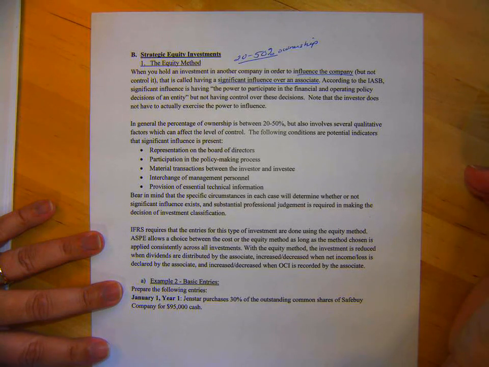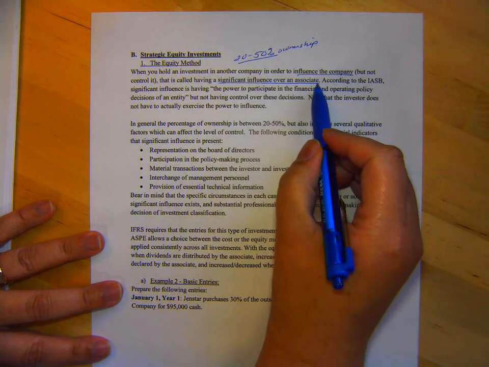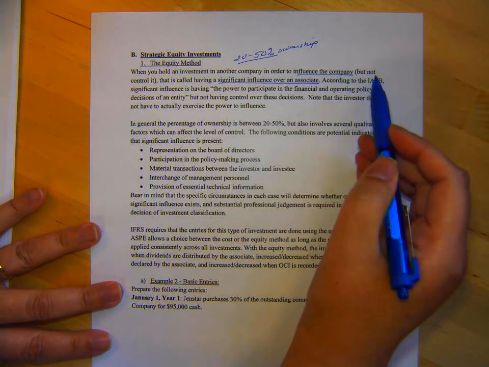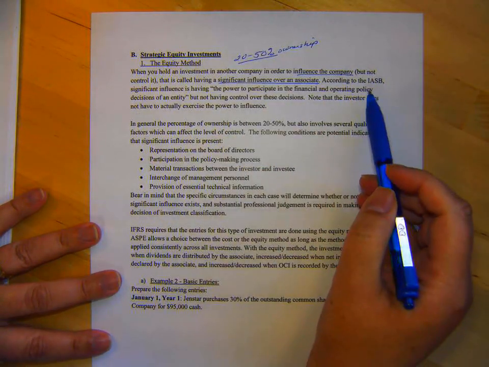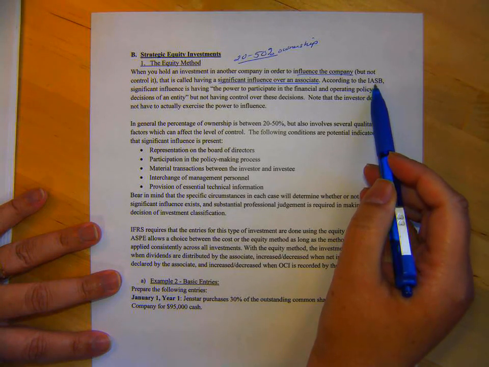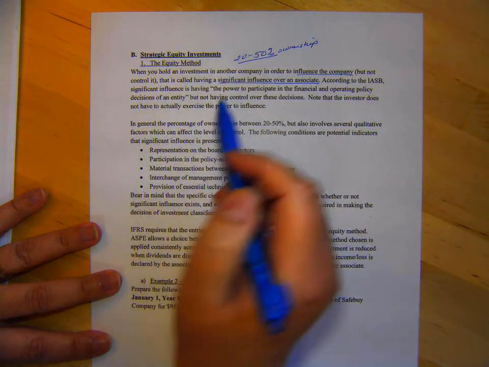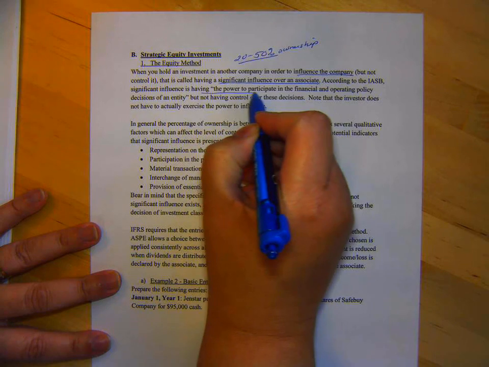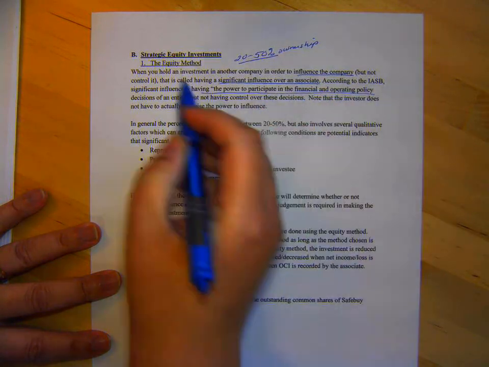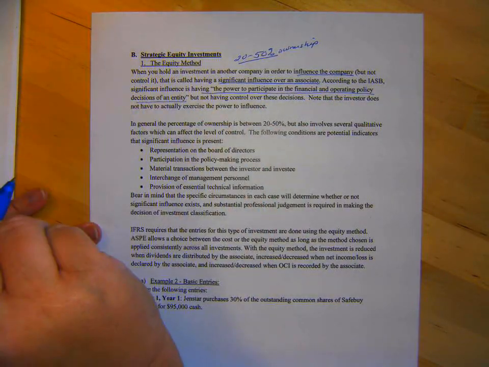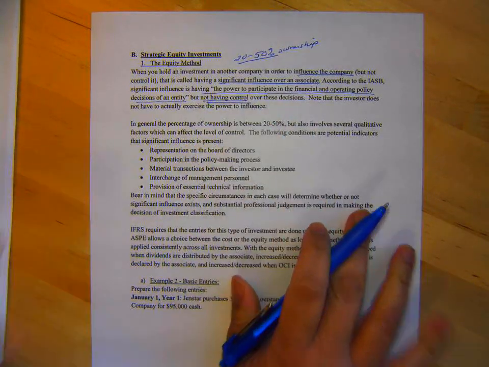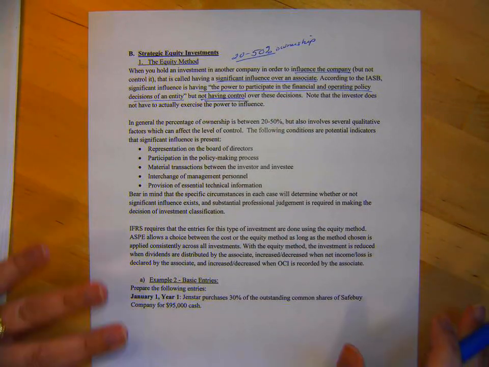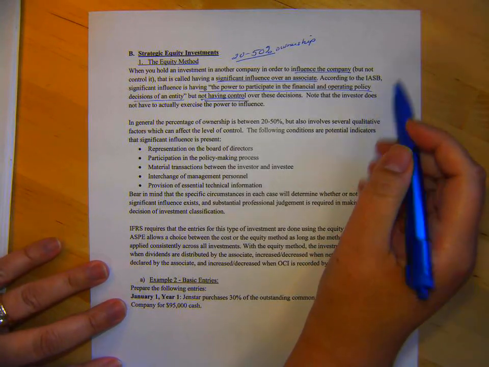So according to IASB, significant influence is having the power to participate in the financial and operating policy decisions of an entity, but not having control. So you're not over 50%. Note that the investor does not actually have to exercise the power to influence. So they could control the board of directors, but they don't have to.